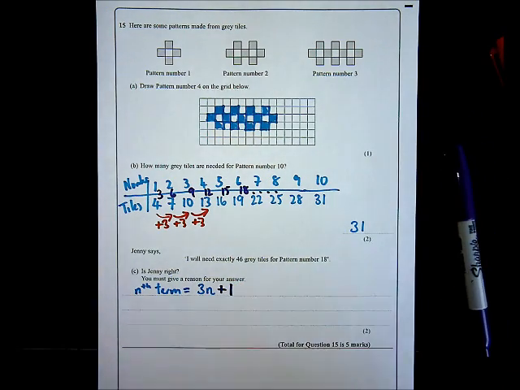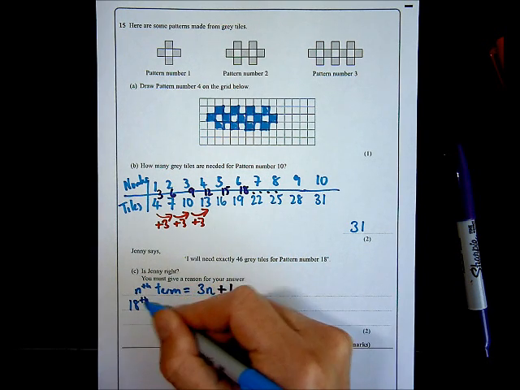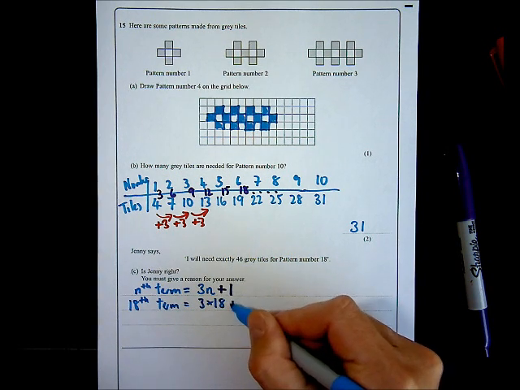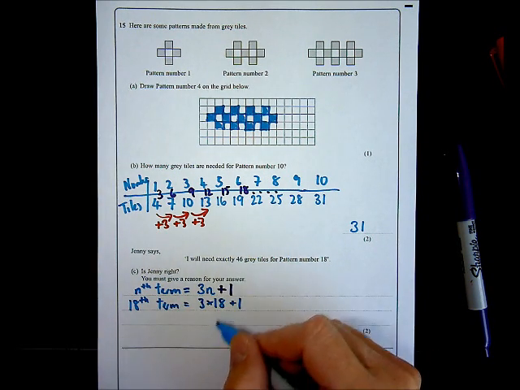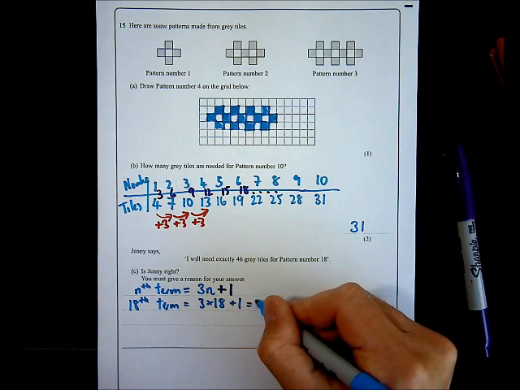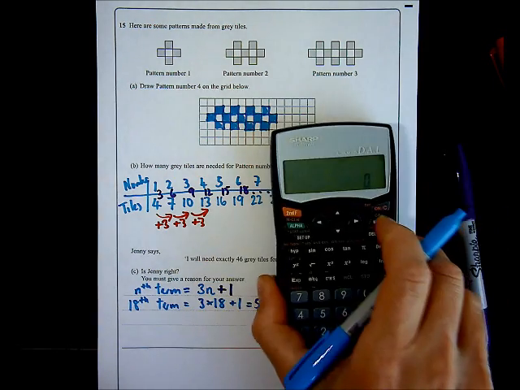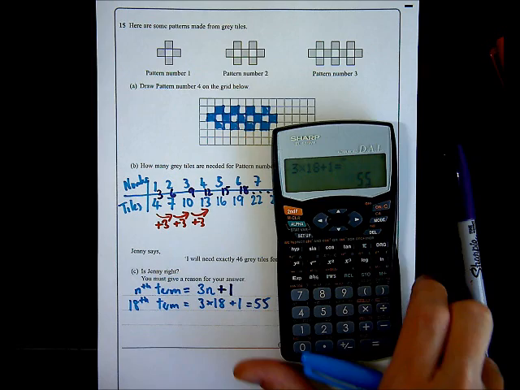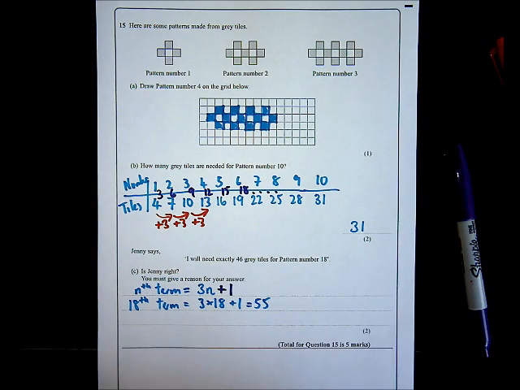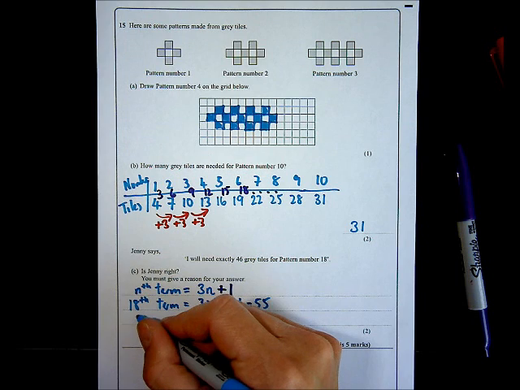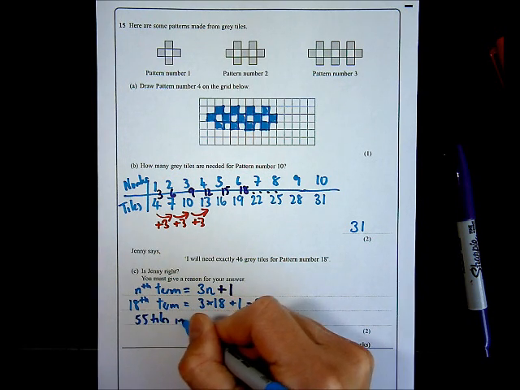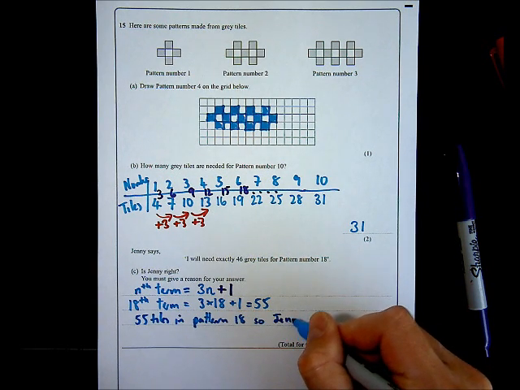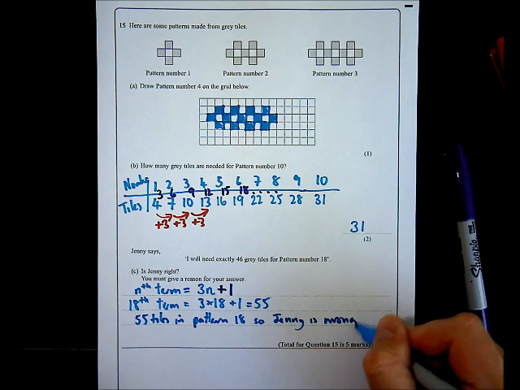And therefore, the 18th term, when n is 18, is going to be 3 times by 18, add 1. And 3 times by 18 is going to be 54, add 1 is going to be 55. And again, if you're not sure, you can do 3 times by 18, add 1 on your calculator. So I've shown that there are 55 tiles in pattern number 18, so I would write that down. 55 tiles in pattern 18, so Jenny is wrong, making sure I answer the question.